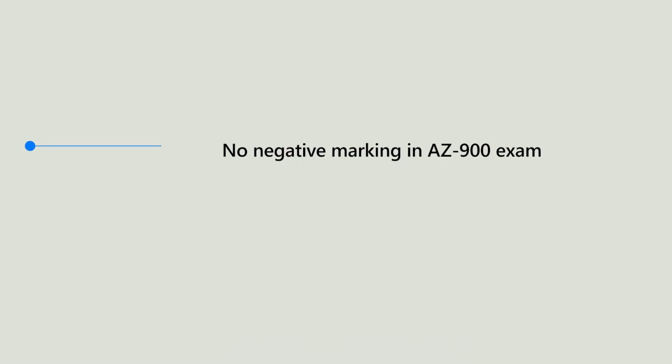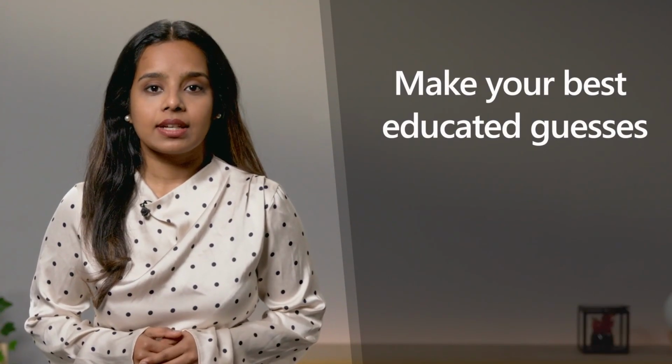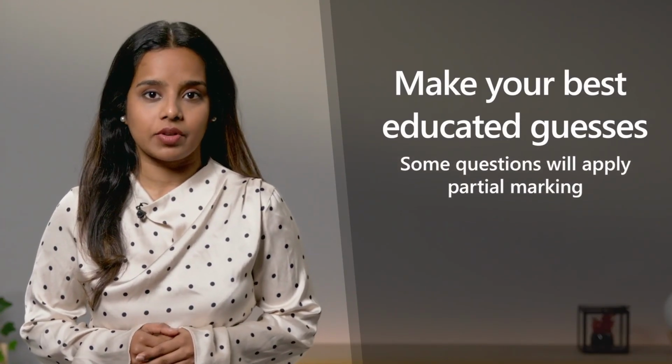Finally, note that the AZ900 exam does not employ negative marking. This means that no points are deducted for incorrect answers. If you're unsure of a question, give your best educated guess. Be aware that some questions will apply partial marking if there's more than one correct answer required.